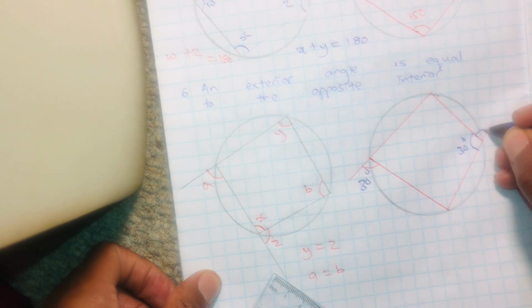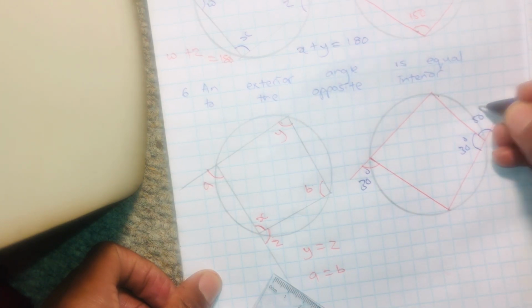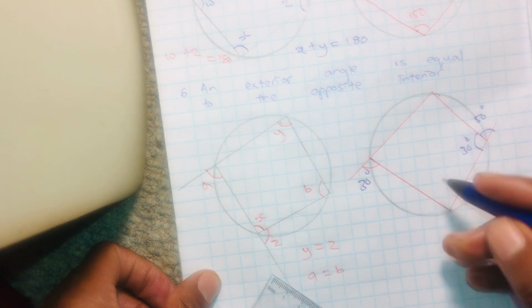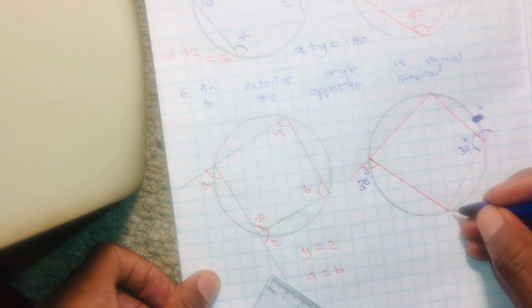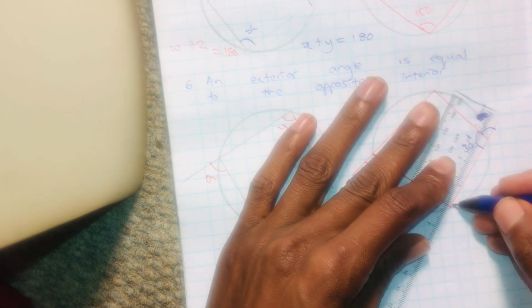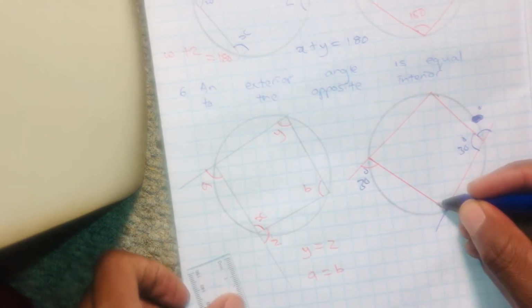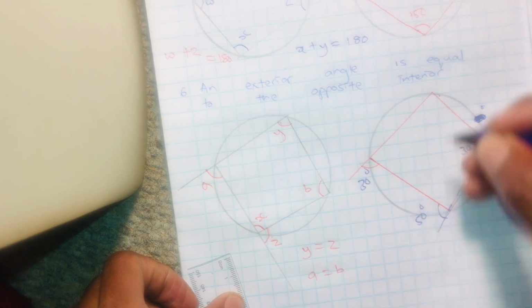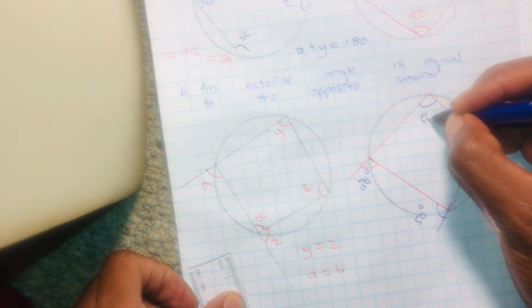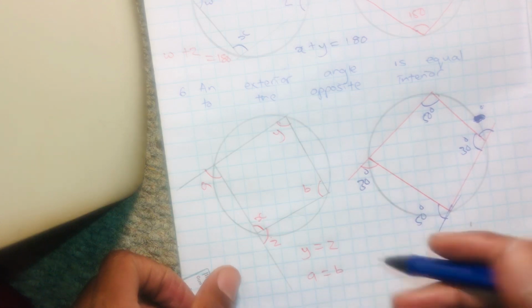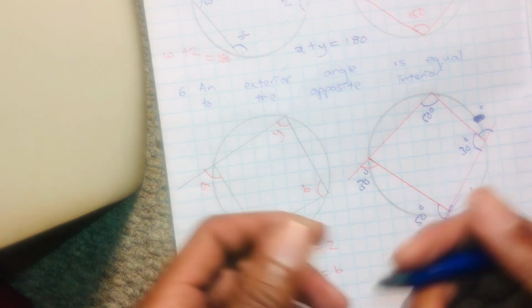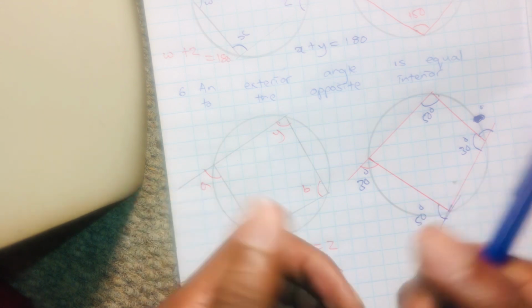If this is equal to 50 degrees, of course the other one would be equal to 50 degrees. So an exterior angle is equal to the opposite interior.